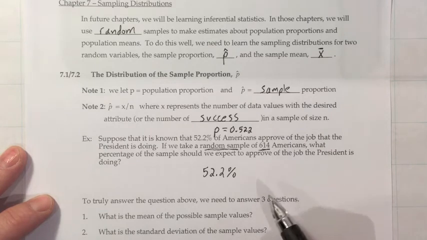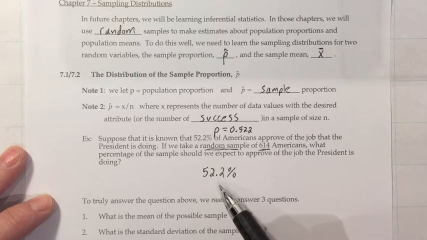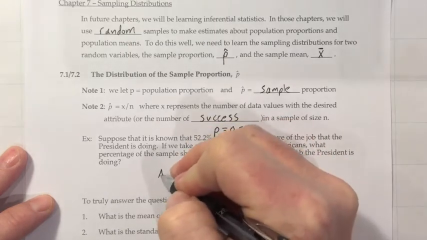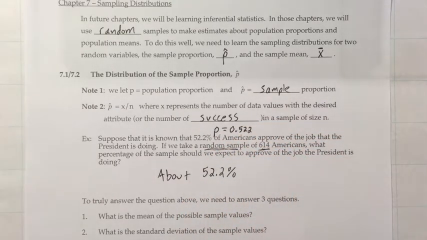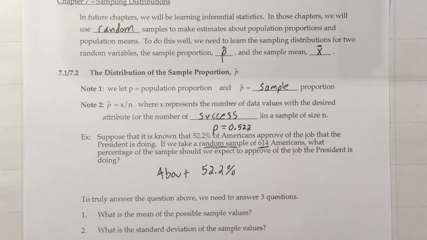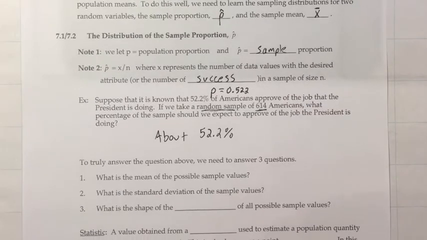But the thing that we have to remember is that when we have a random sample, there's random variation in there, so you can't expect it to come out exactly like that. So I think it would be better if we put the word either about or approximately out front. So I think it would be about 52.2%. So when you start thinking about that word about, I'm saying random variation is going to cause some sampling error. So we'd like to think about how much sampling error. And so typically you would think that a random variable would come out within a couple standard deviations of its mean. So if I really want to answer this question well, I need to think about a few things.